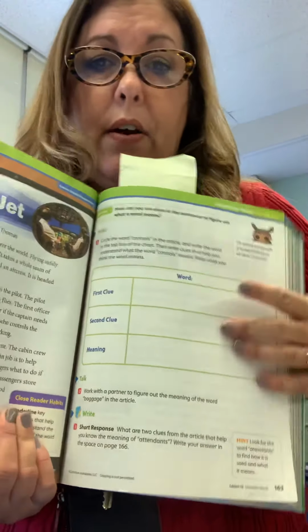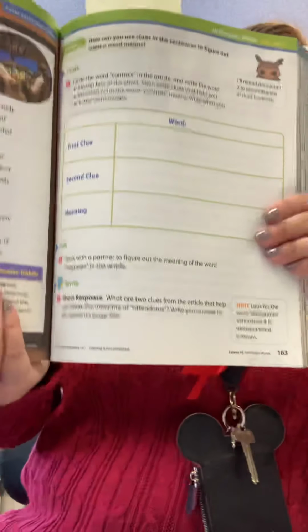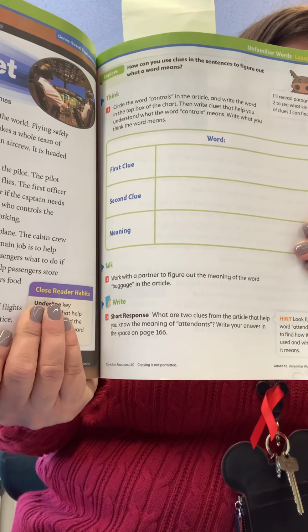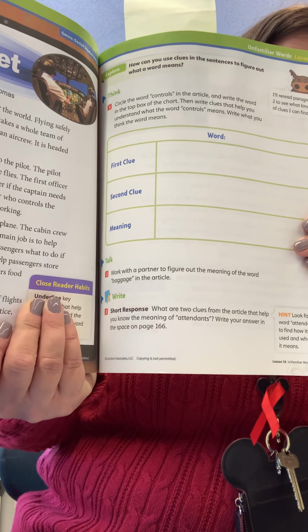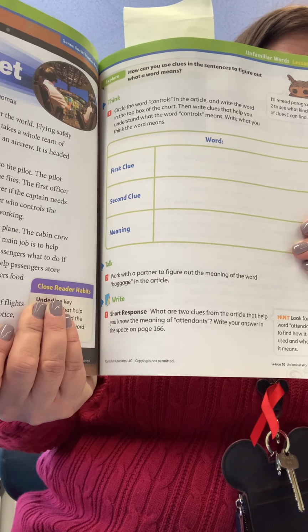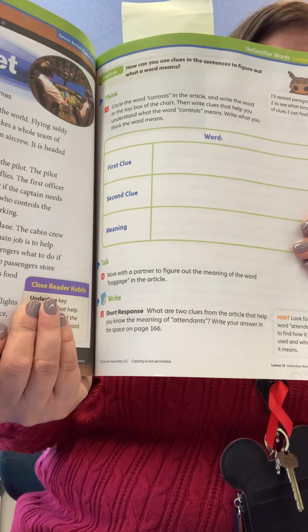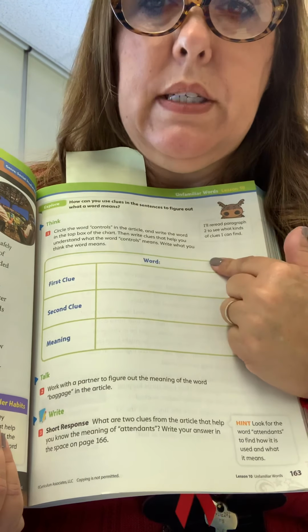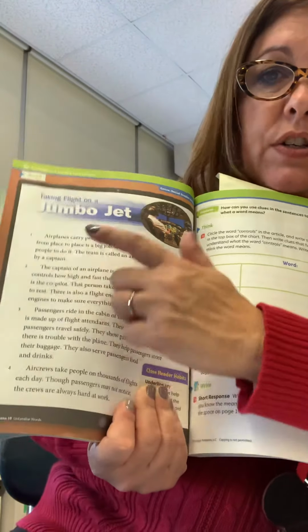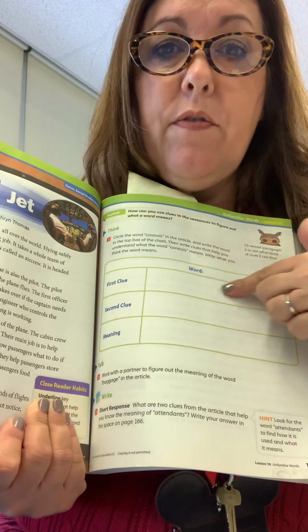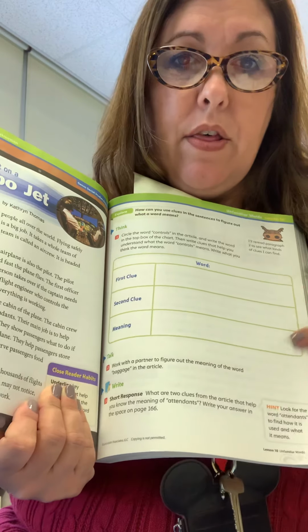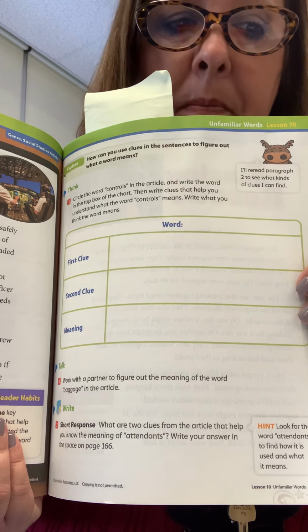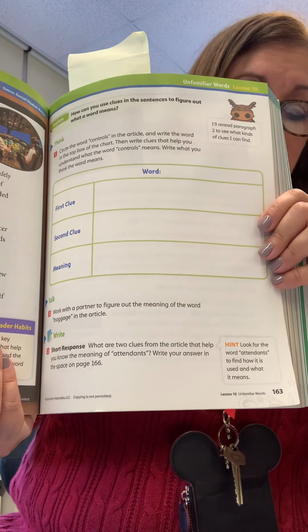When we come over here at the top, it tells us circle the word controls in the article and write the word in the top box of the chart. Then write clues that help you understand what the word controls means. Write what you think it means. So up here, I want you to write controls. Go back in the passage, circle where you see controls. First clue, second clue, third clue. What words do you think they're using to help you? And again, you can pause the video.